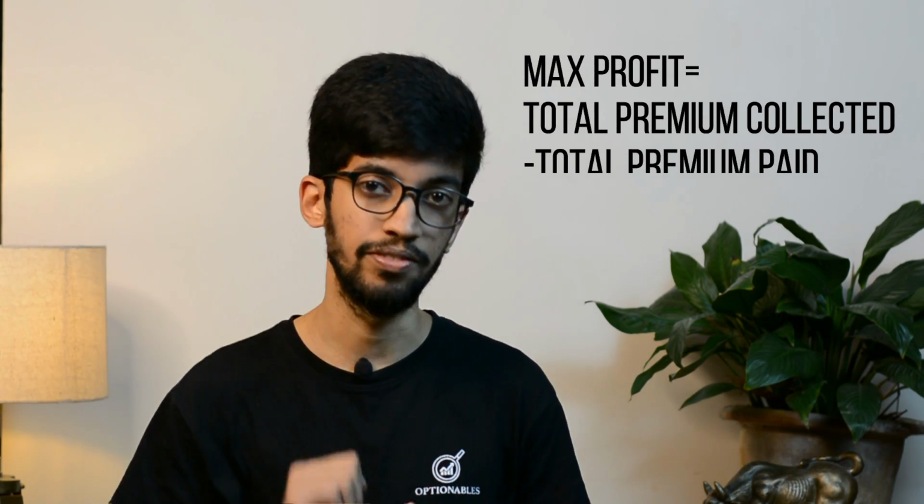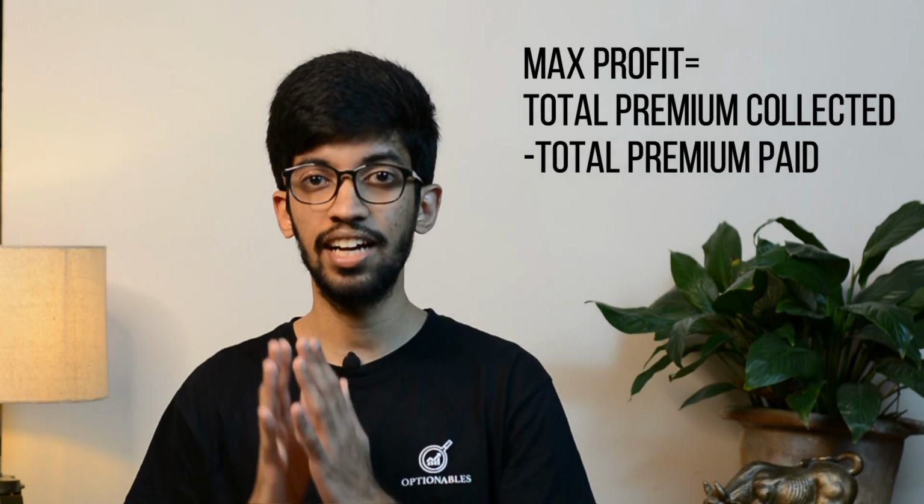So if we calculate maximum profit, we can quite easily get maximum loss. If we calculate maximum loss, we'll be able to get maximum profit. So now we'll calculate the maximum profit, and trust me, it is very simple to do. Your maximum profit is nothing but the total premium you have collected and the total premium you are willing to give. So how much have you collected now?